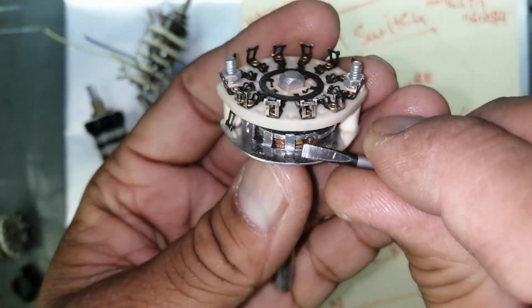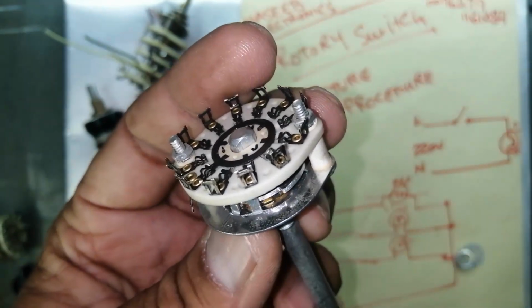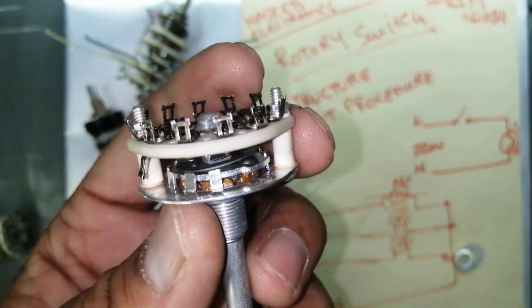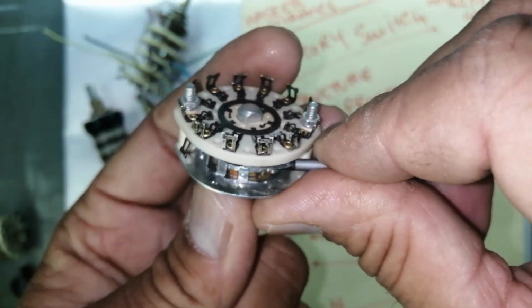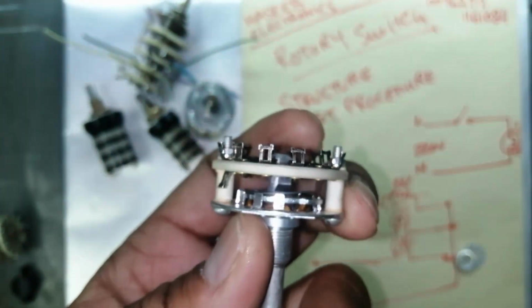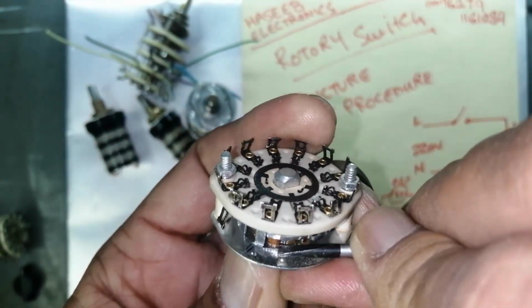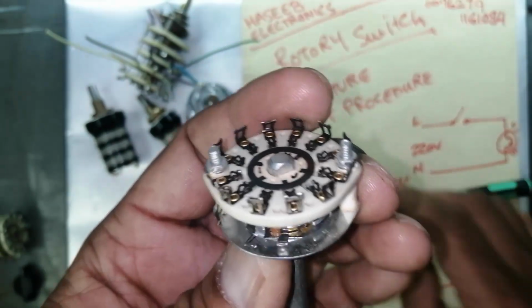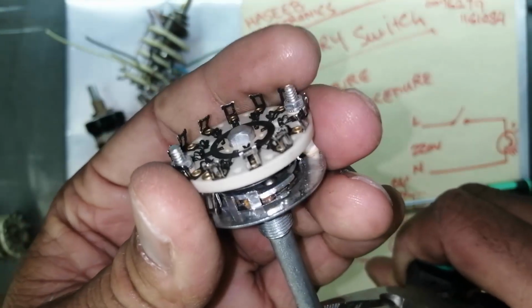Okay, now it has multi-position. I have to set the positions, how many positions I have to use. There is a mechanical stopper. I will remove this stopper. Now it can move to 3 positions. First number 1, number 2, now number 3 position.